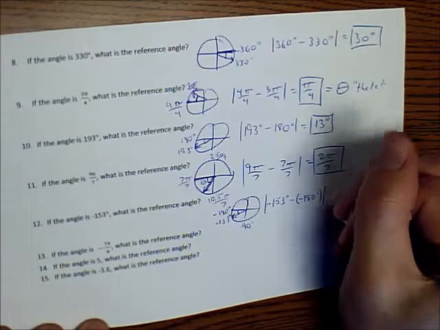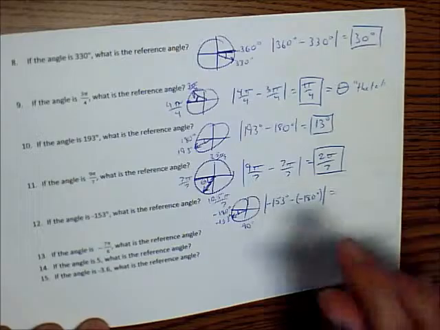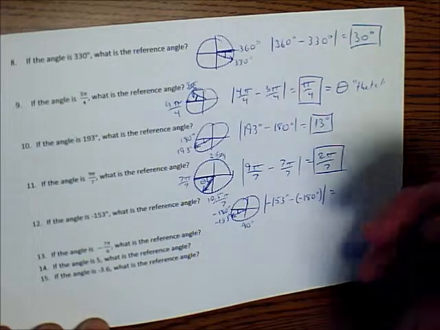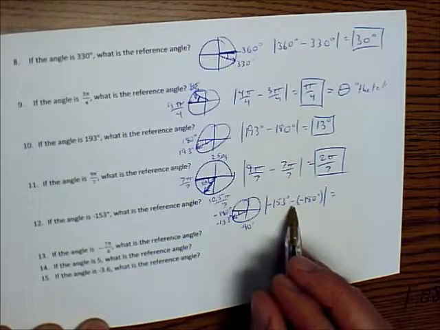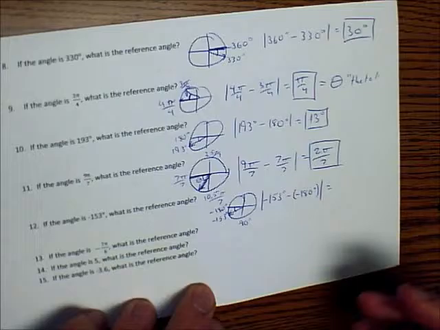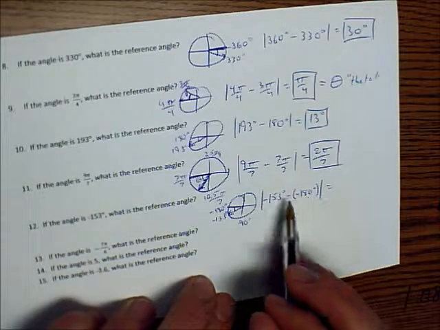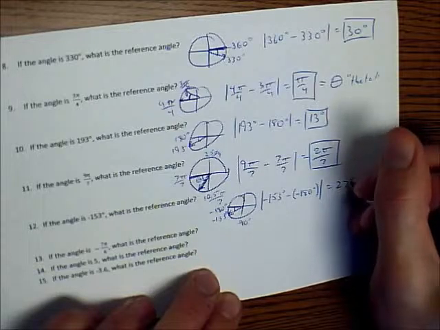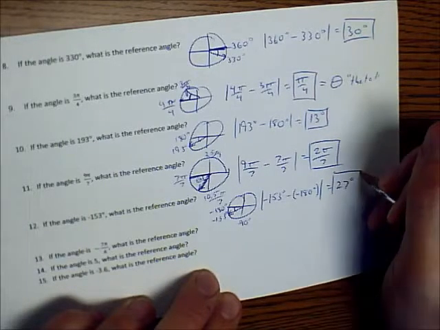And again, I'm putting absolute values here because regardless of which order I subtract in, I want to come up with a positive answer. So make sure you pay attention to your negative signs here. You're subtracting a negative number. You're going to come up with a number that's smaller than either of these, 27 degrees. That's how far apart they are.